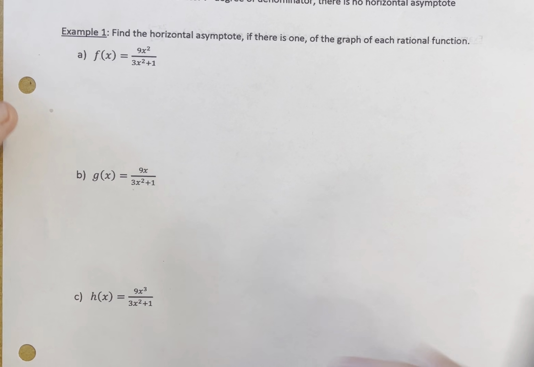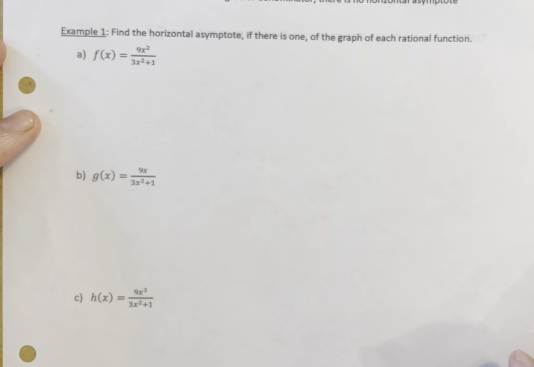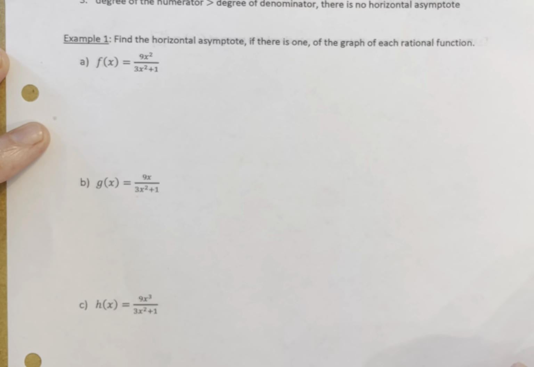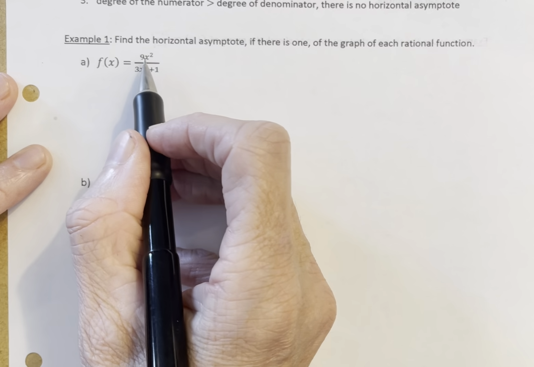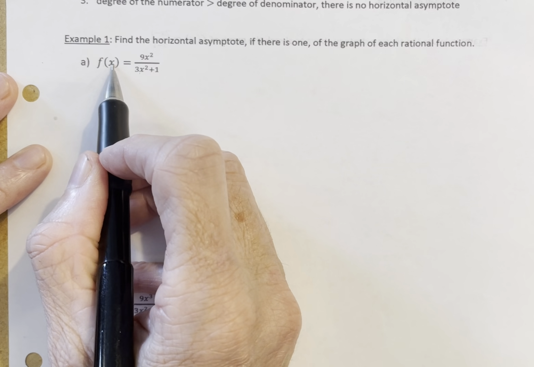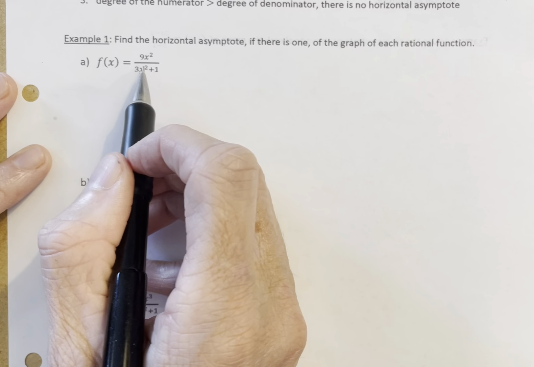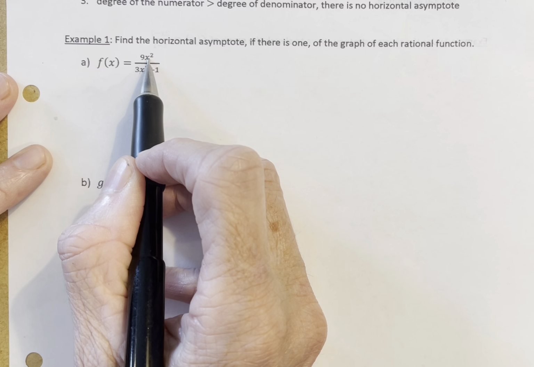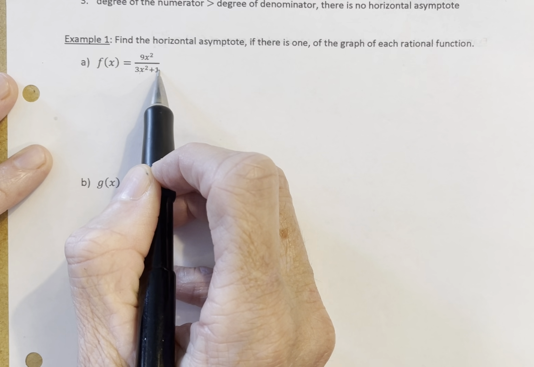Find the horizontal asymptote if there is one. As we said, there may not be one, and if there is one, there's only one for the graph of each rational function. So here we are. f of x is equal to 9x squared over 3x squared plus 1. As x goes to positive or negative infinity, adding 1 to something has no meaning.